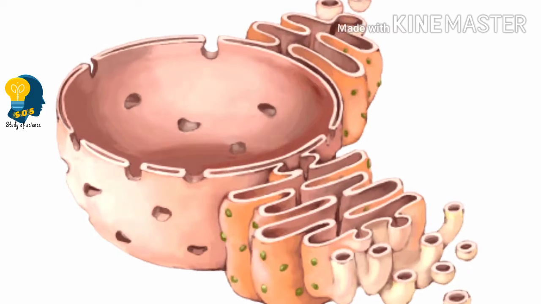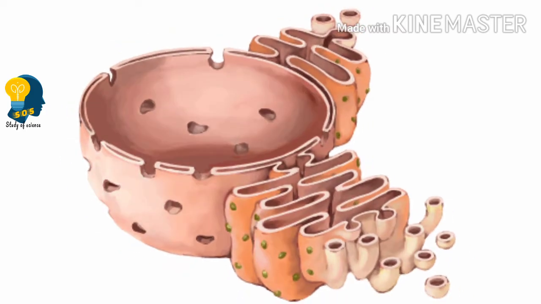So in this session, let us understand the endoplasmic reticulum, which is the first cell organelle. We are going to understand about the endoplasmic reticulum. Here you can see the structure of the endoplasmic reticulum.